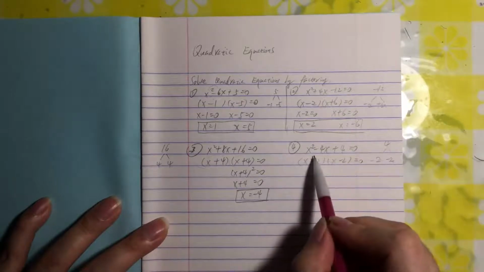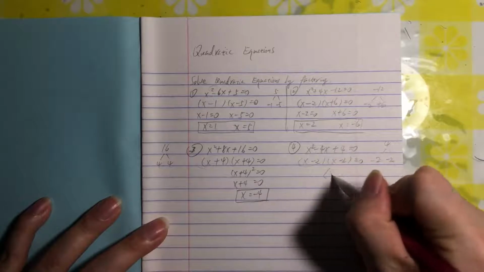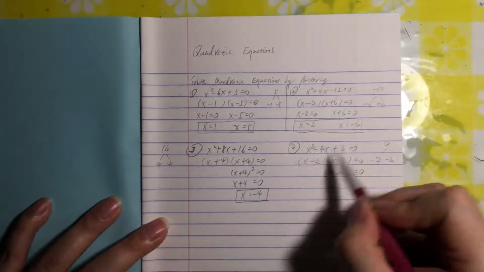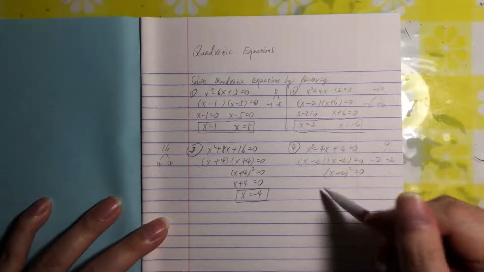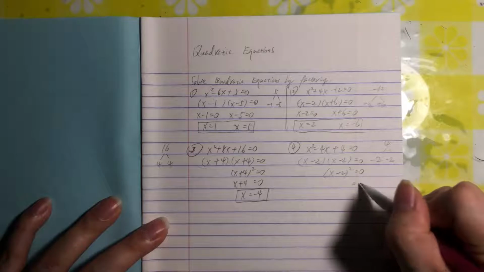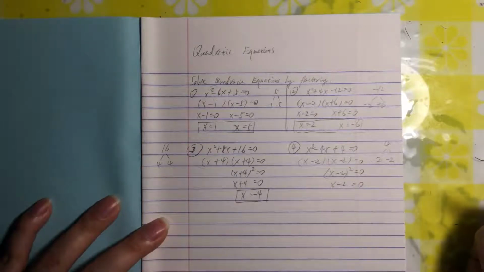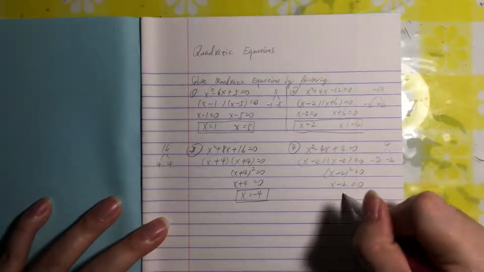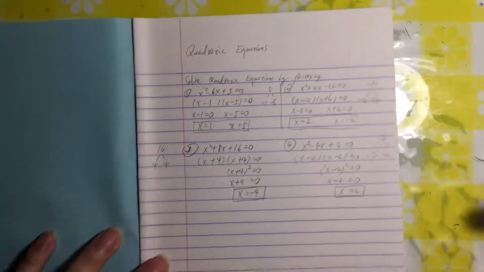Then, if these two factors look exactly the same, write it as x minus 2 squared. Then take the square root on both sides. Square root of 0 is 0. We get x minus 2 equal to 0. Then I can add 2 to both sides. If I add 2 to both sides, I get x equal to 2. That's the solution to this equation.